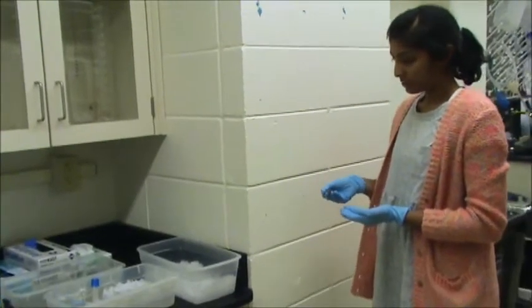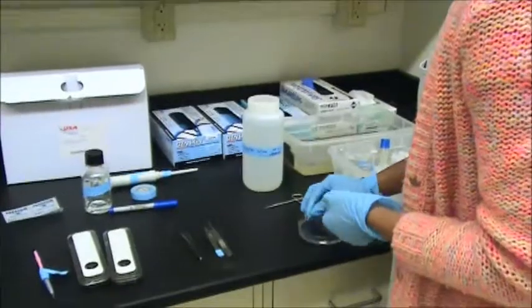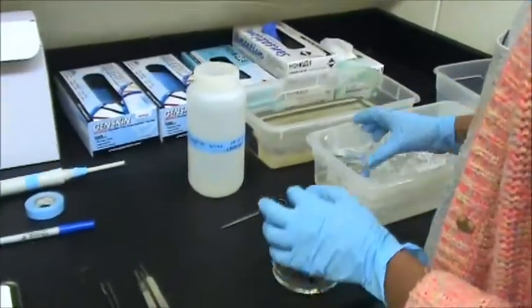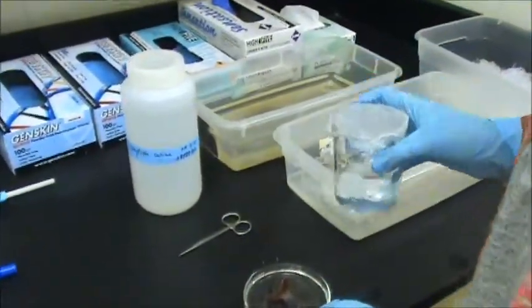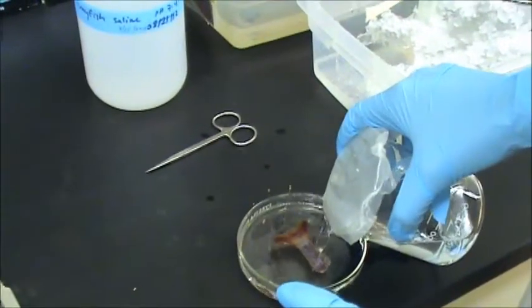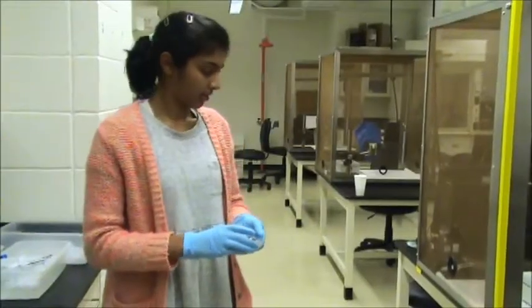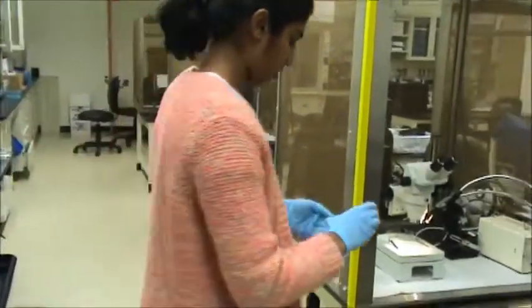So now we're going to take this prep that we've dissected and put it on a Sylgard dish, and we are going to cover it with the saline from before. So now we're going to move it to the microscope.